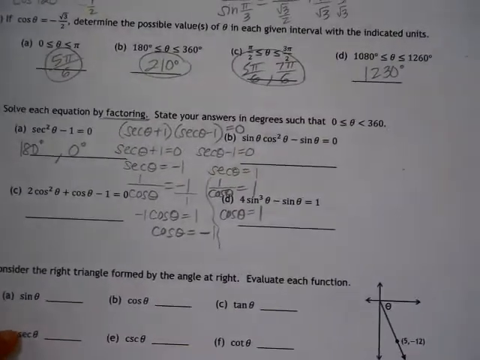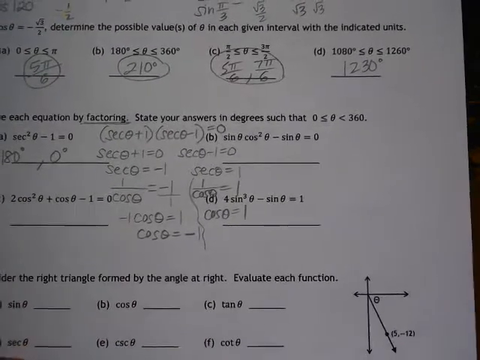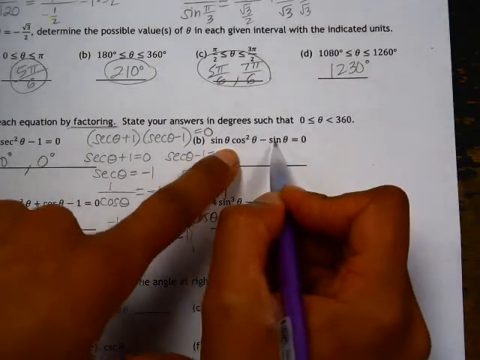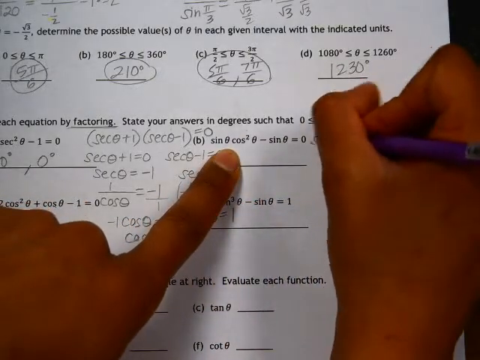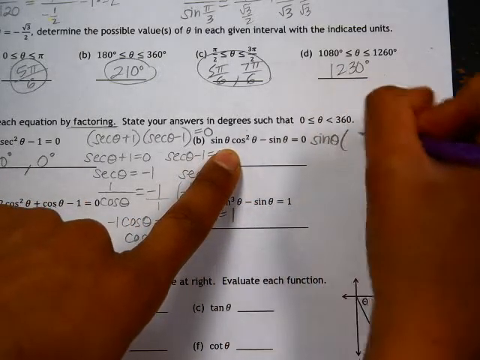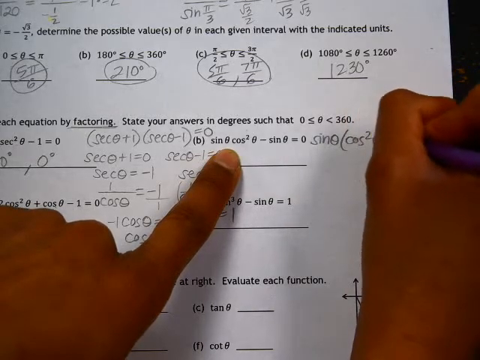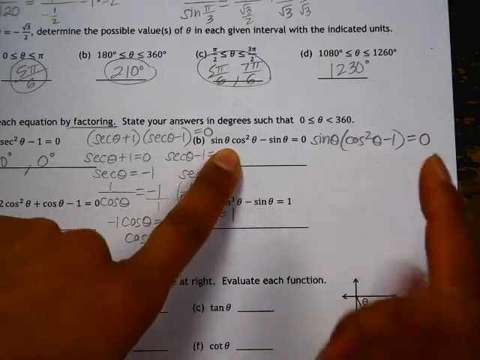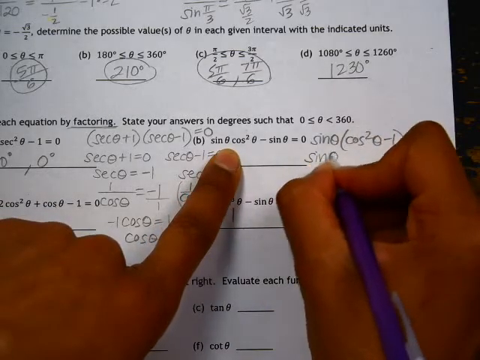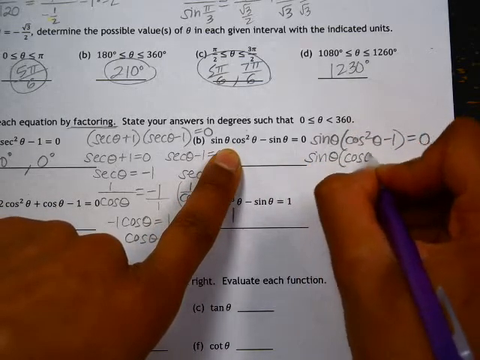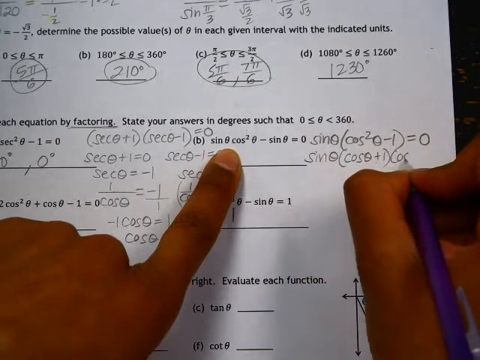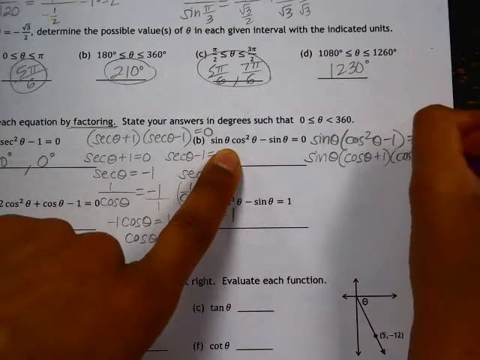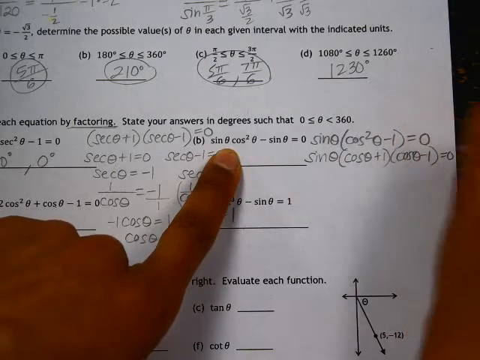On part B, we have two terms that have a common factor of sine theta. So I'm going to take out the common factor. Then here we're left with another difference of squares, so sine theta and then cosine theta plus 1, cosine theta minus 1 equals 0.